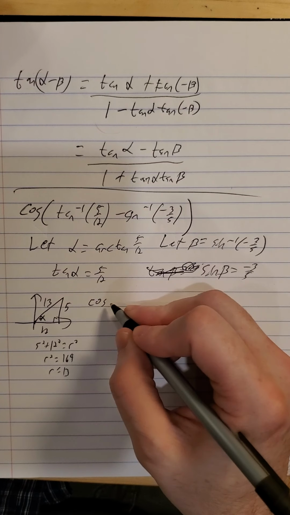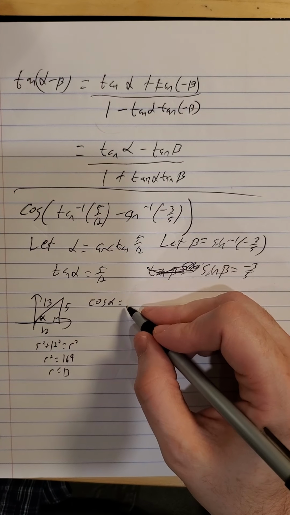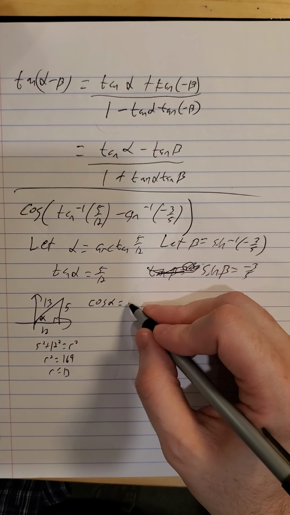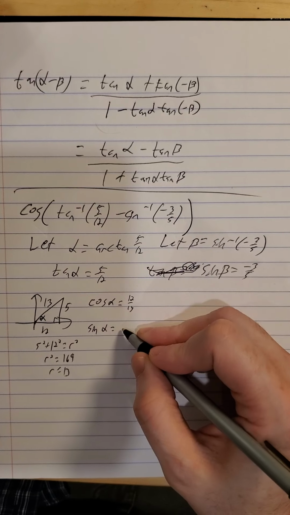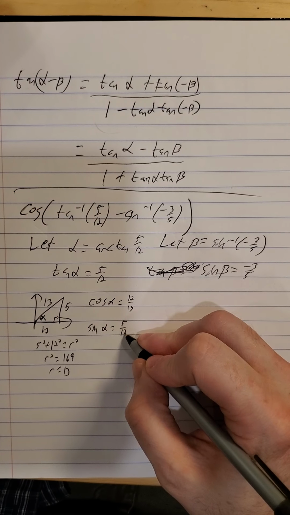So then the cosine of alpha would be 12/13, and the sine of alpha would be 5/13.